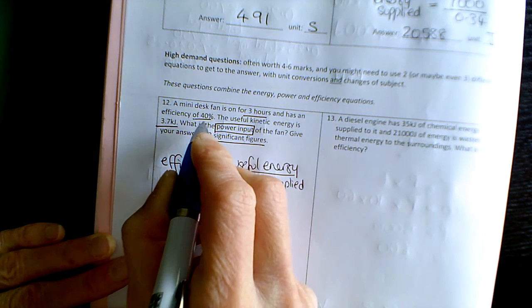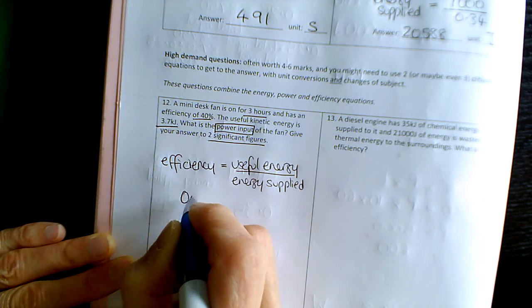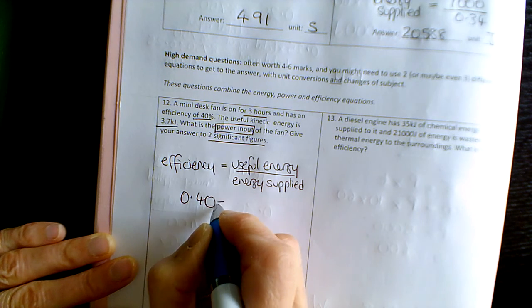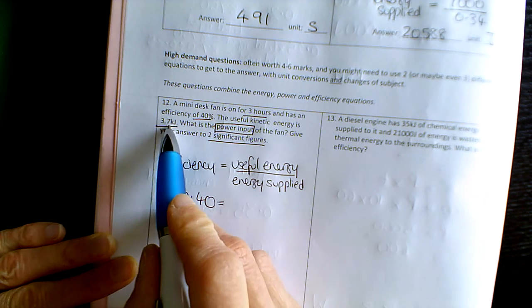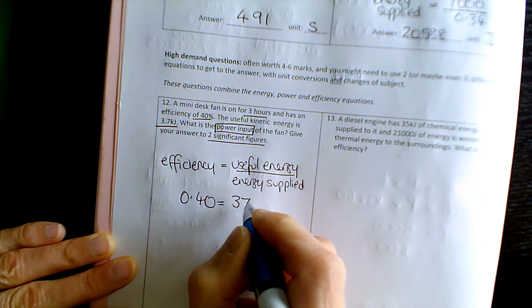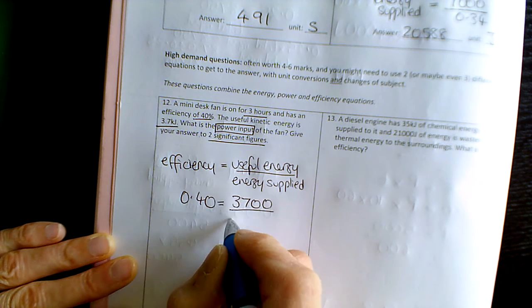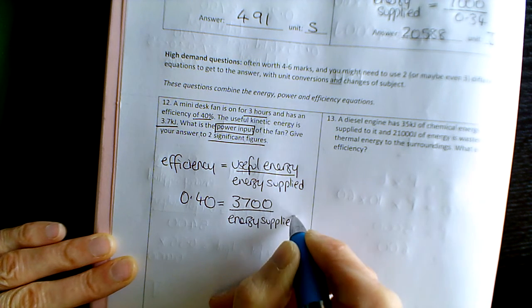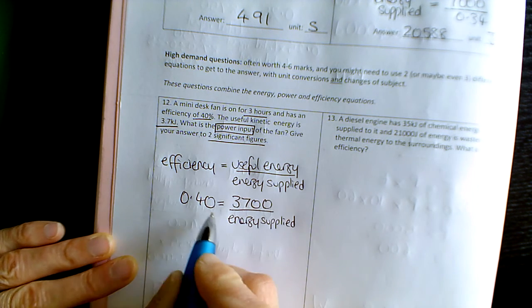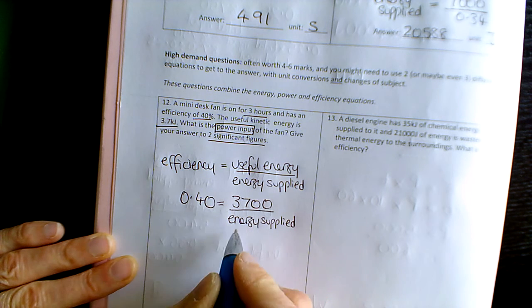So you rearrange this in the same way as you did in the last question. Missing out a step, the energy supplied is 3700 divided by 0.4. And that comes to 9250 joules. So that is the energy supplied to the fan.